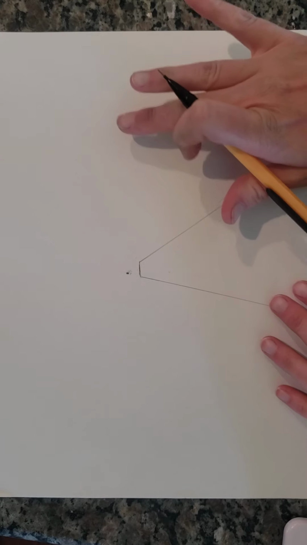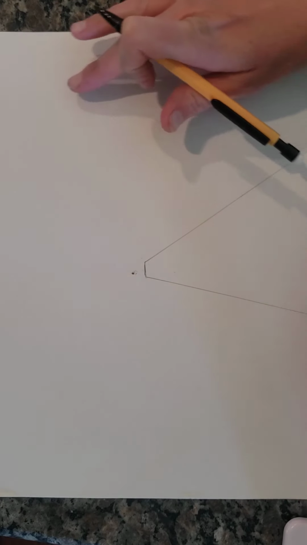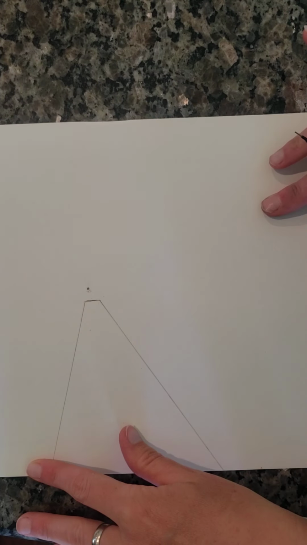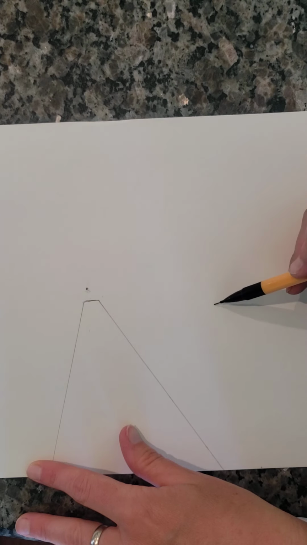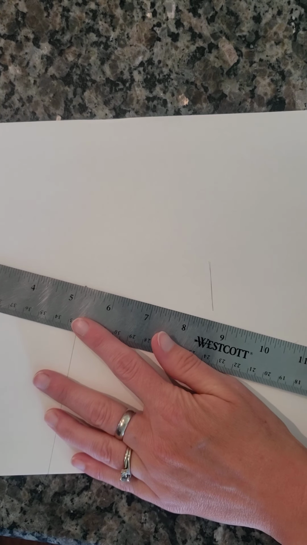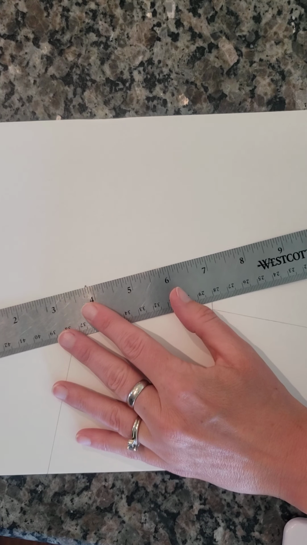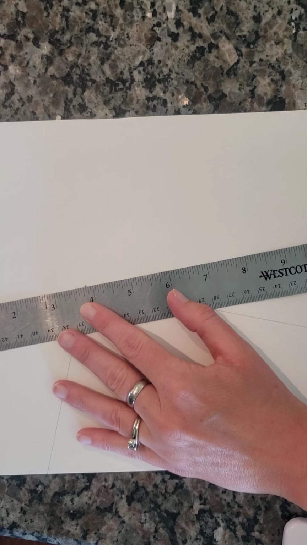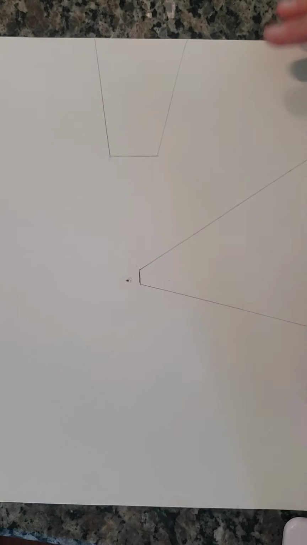If I want to draw one over here that's directly under the vanishing point, I'll want to turn my paper and do a horizontal line. I'm going to do it under the building, but I'm going to do it a little bit further down. So I'm going to do a larger line. It's longer. And I'm going to draw it from the vanishing point. All right. And I could continue that on either side.